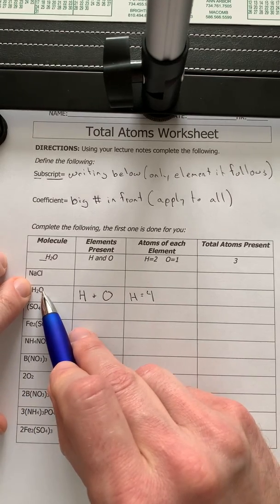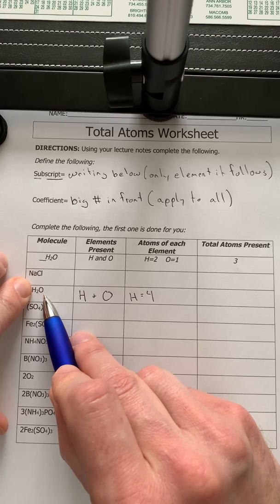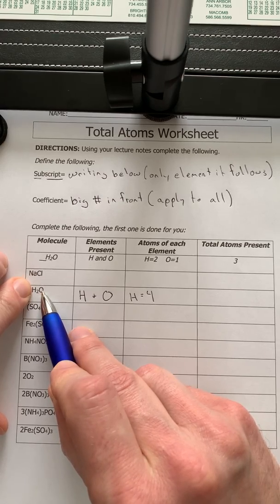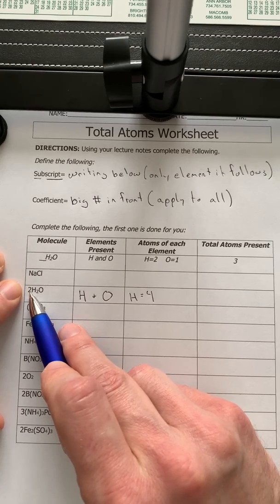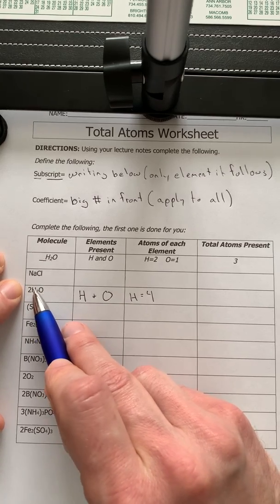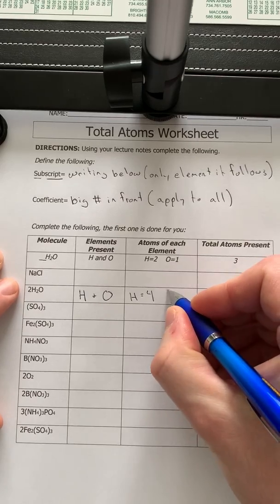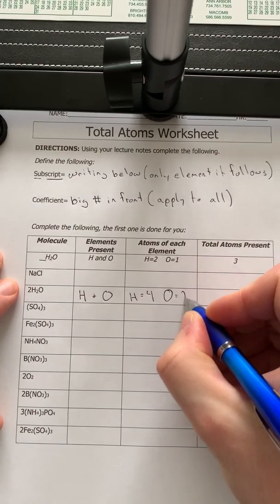So for here, remember, it's not written as O1. I got the O, so there's 1 oxygen there. I wouldn't say 1 plus 2 is 3. I'd say 1 times 2 is 2. So I got oxygen equals 2.